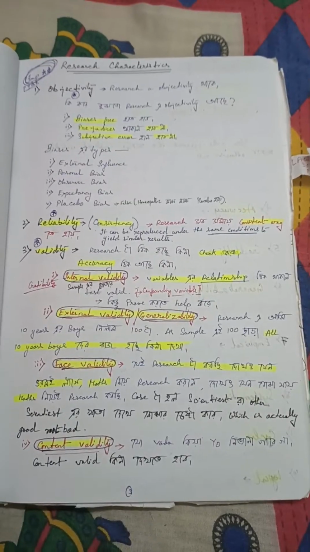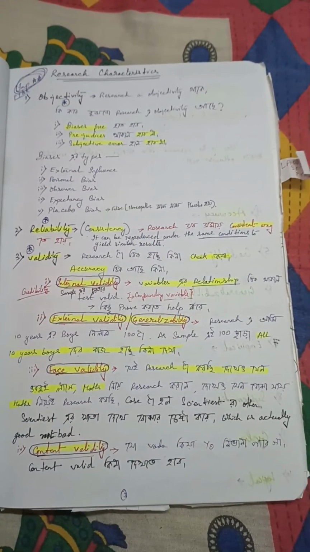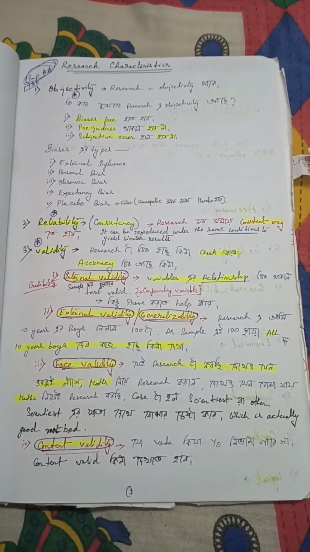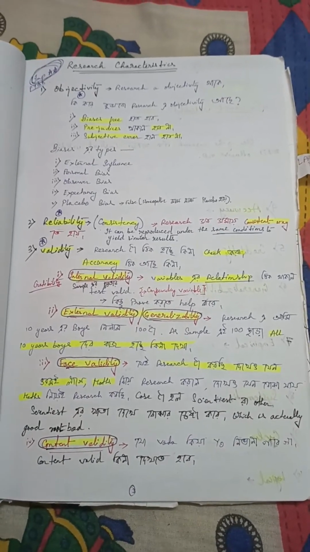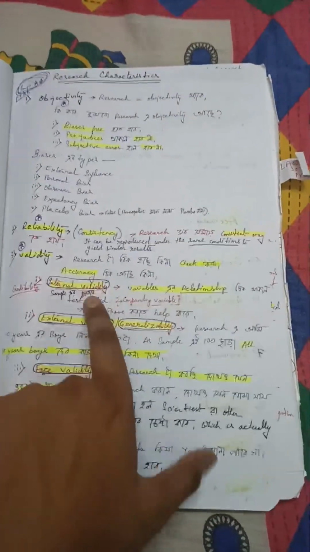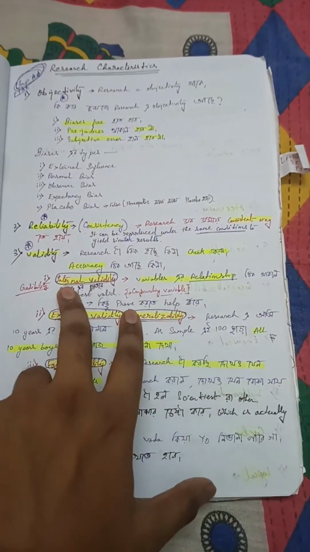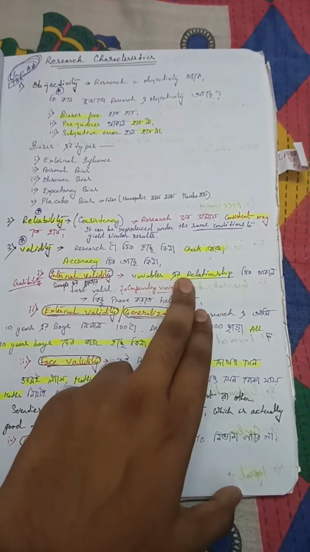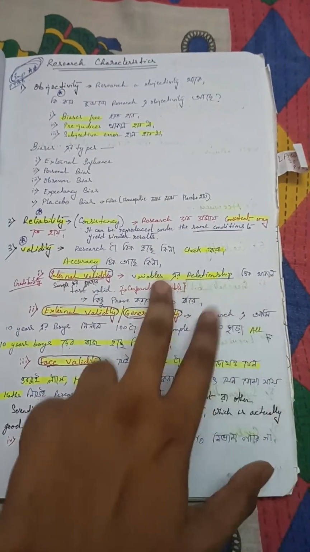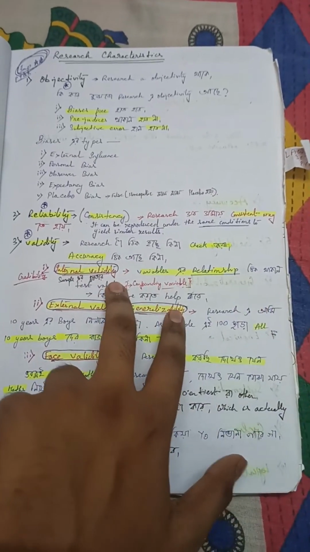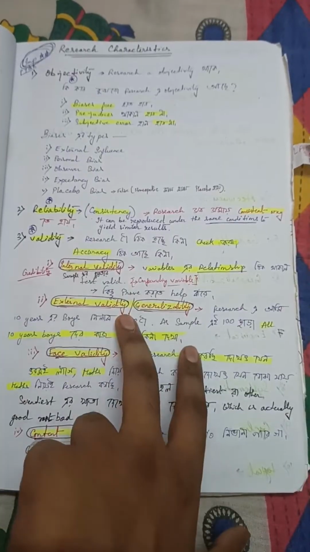Now validity can be divided into four parts: the internal validity, the external validity, the face validity, and the content validity. Internal validity states the relationship within the research work, that is, whether the variables are in proper relationship or not. It checks this to determine the credibility part.